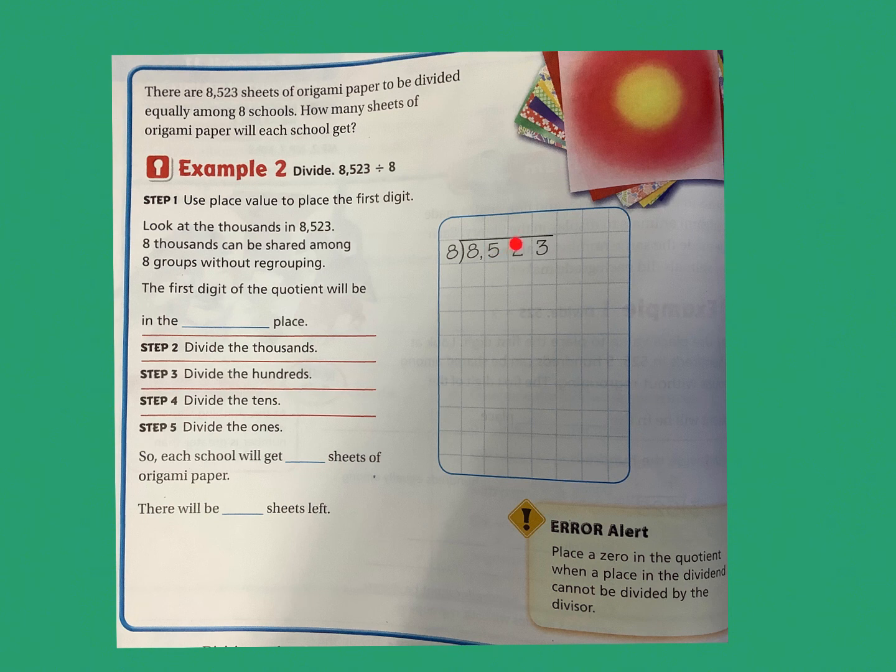We're going to ignore these, and we're just going to focus on the thousands place for now. 8 times what gives me 8? Right, 8 times 1 does. So we're just going to put that there. And what is 8 times 1? It is 8. So our first digit in the quotient will be in the thousands place. I'll put thous place. And will we have any of the thousands place left over? No. We divided the thousands place.